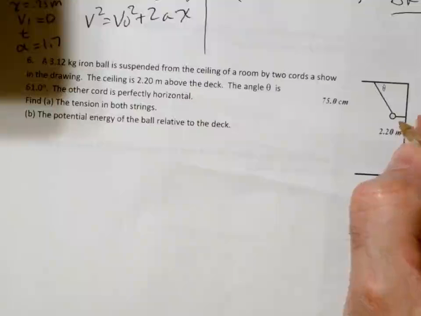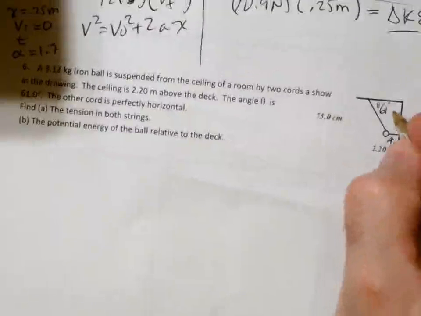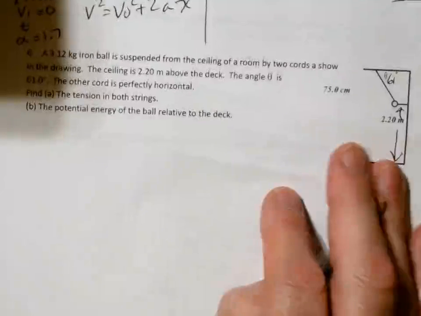All right, we have a ball suspended from the ceiling of a room by 2 cords shown in the drawing. The ceiling is 2.2 meters above the deck. The angle theta is 61 degrees. The other cord is perfectly horizontal. Find the tension in both strings.